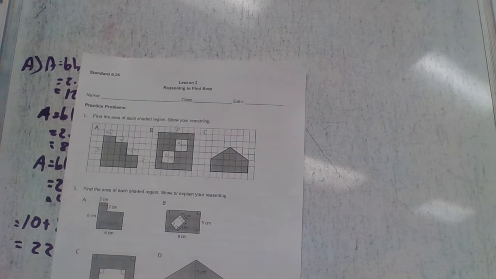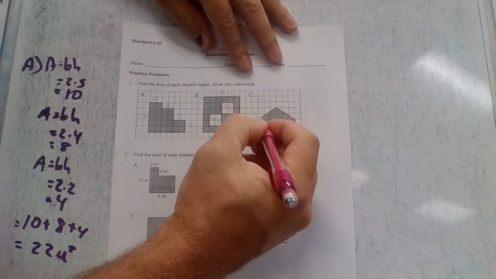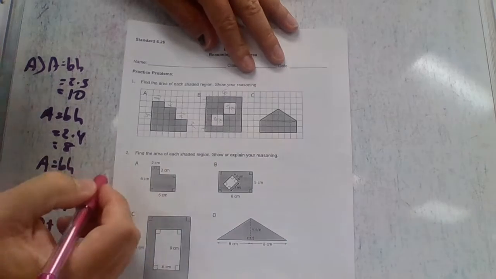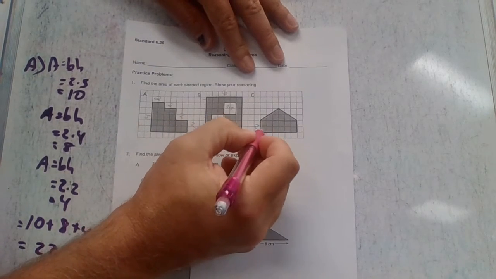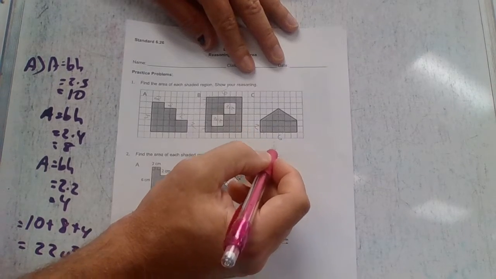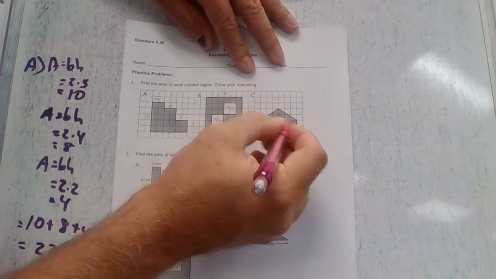You can't count these, okay? But what you do have is a composite figure. Good to know what a composite figure is. What you have here is a rectangle, which is a 2 by 6. Then you have a triangle up here on top.